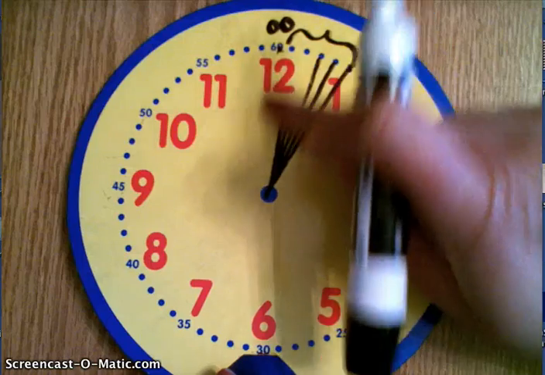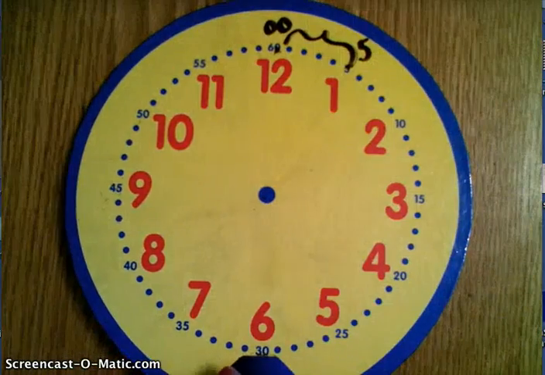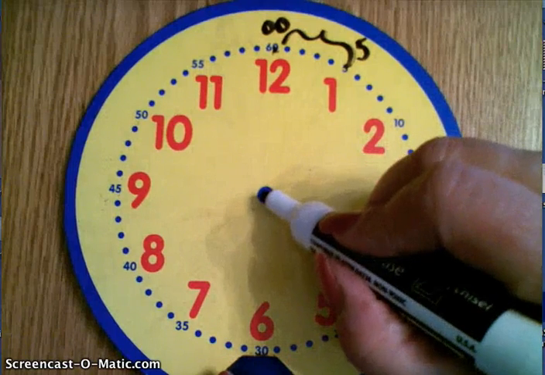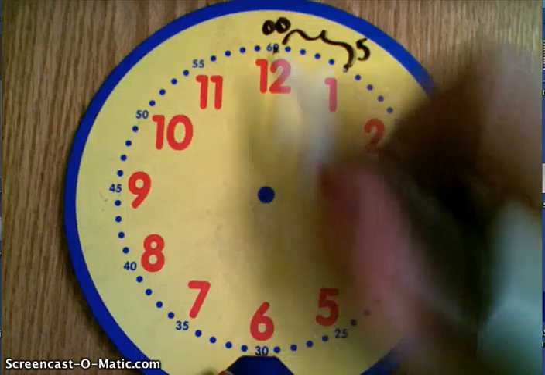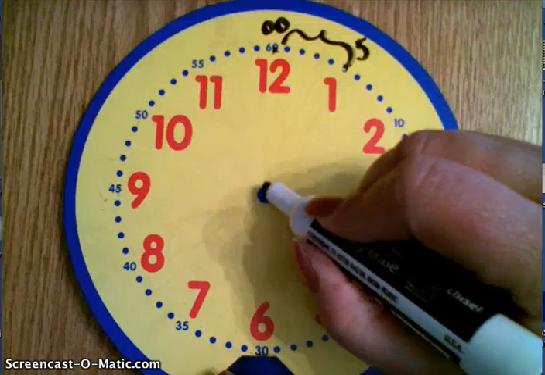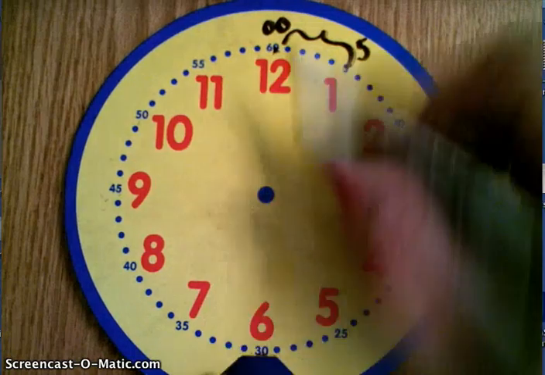Watch what happens to the hour hand as we move around the clock. Remember before at 1 o'clock the hour hand was directly on the 1? Well, as the minute hand moves around the minutes of the clock, the hour hand also starts to move away from the 1 and towards the 2.